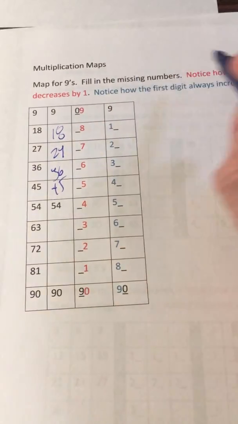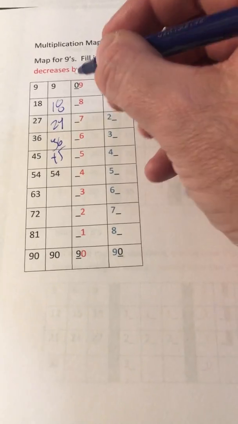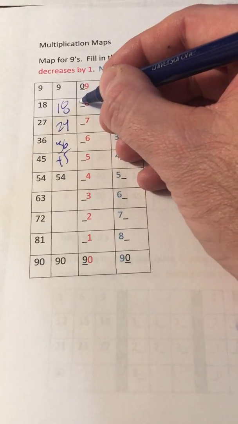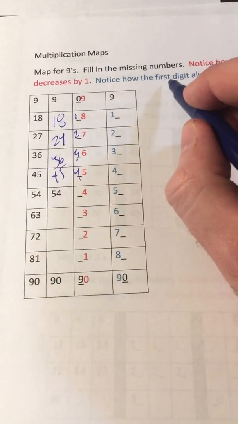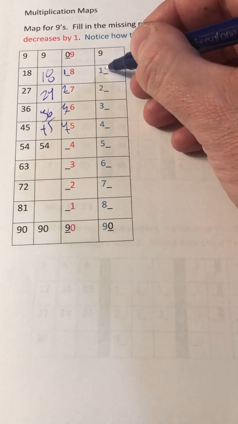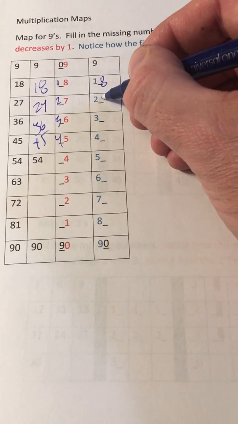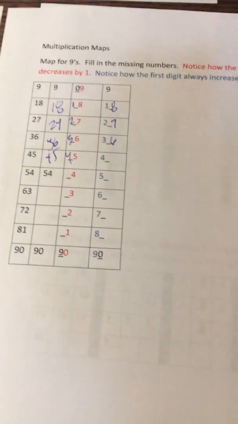And then I put in color coded. Notice how the second digit always decreases by 1. So then as they're writing, they can do 1, 2, 3, 4. And then notice how the first digit always increases by 1. And it's showing here 1, 2, 3. So 118, they just fill it out. Just like that. It helps them make connections and see patterns in the thing.